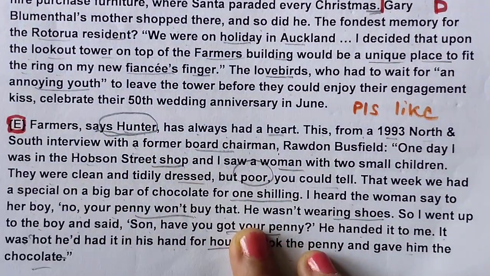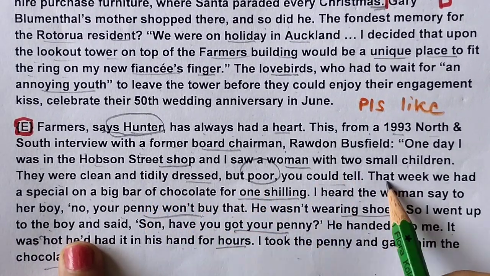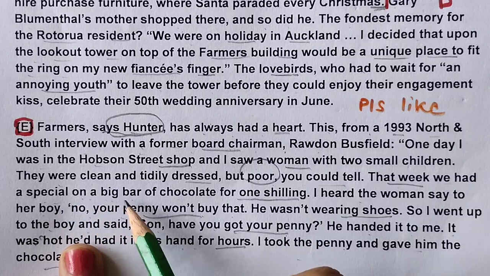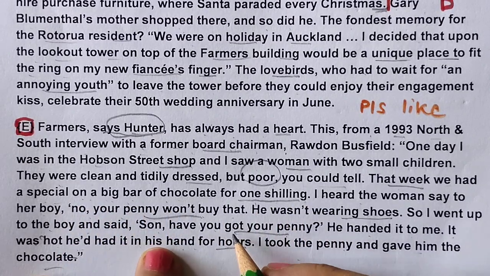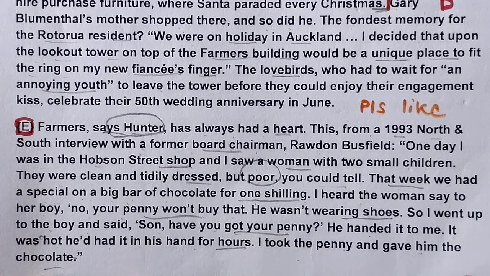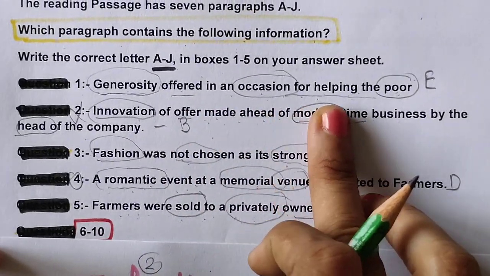So occasion, where is occasion? They are talking about an occasion. See this occasion: this week we had a special on a big bar of chocolate for 1 shilling. This is the occasion. On that occasion that person had helped that poor family. Okay, so that's why I have selected this, offered on an occasion for helping the poor.